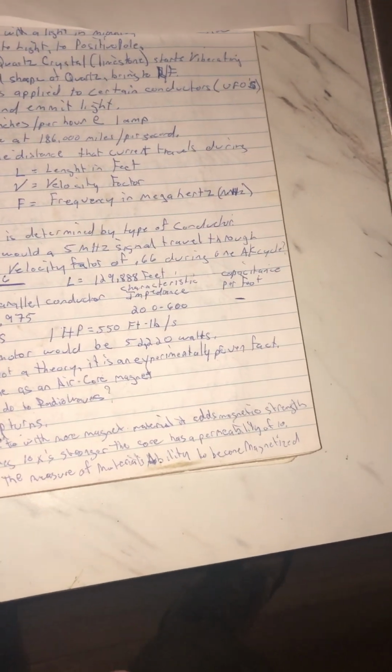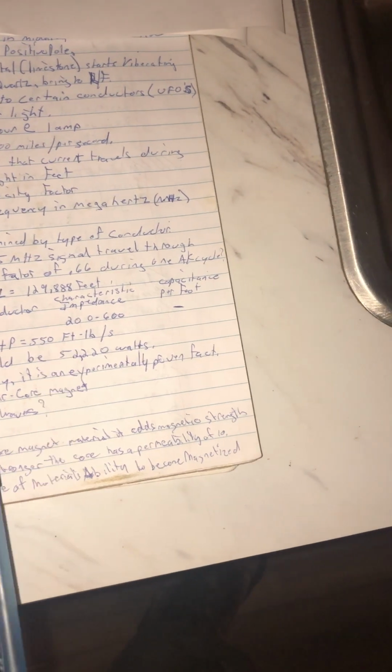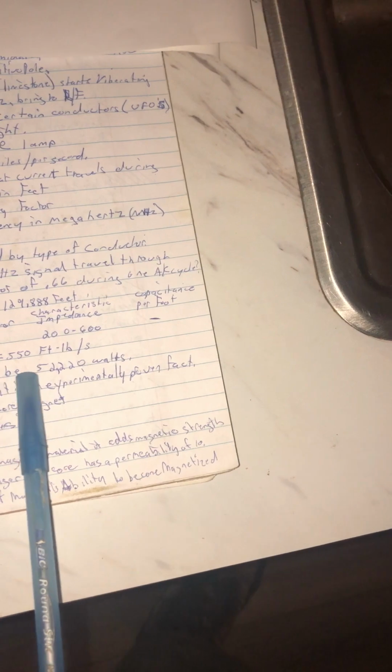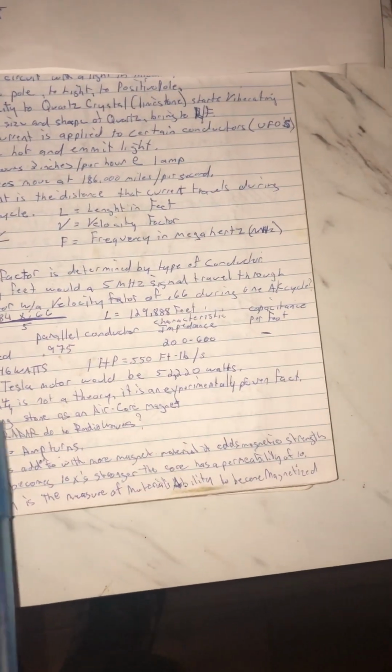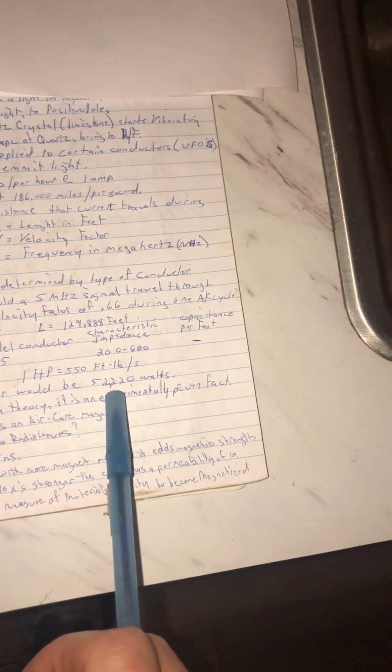Where 1 horsepower equals 746 watts. 1 horsepower equals 550 foot-pounds per second. So like a 70 horsepower Tesla motor would be 52,220 watts.